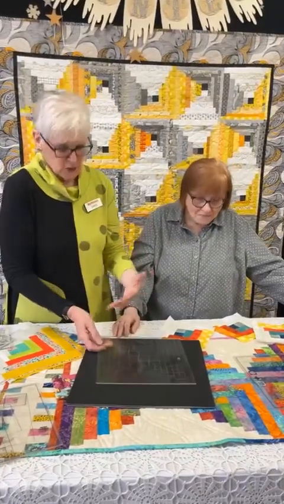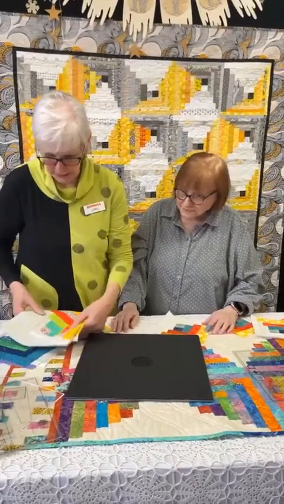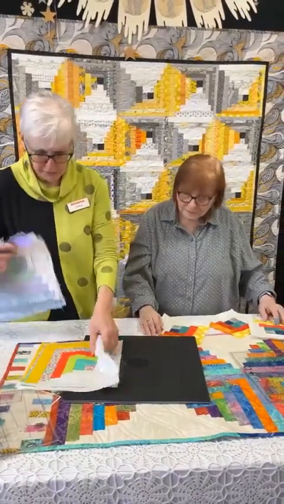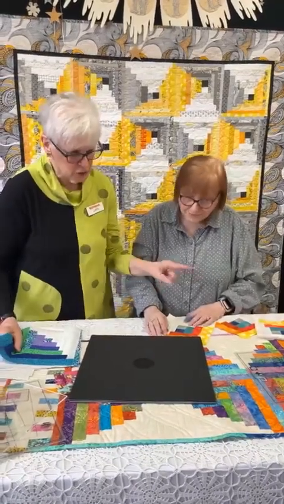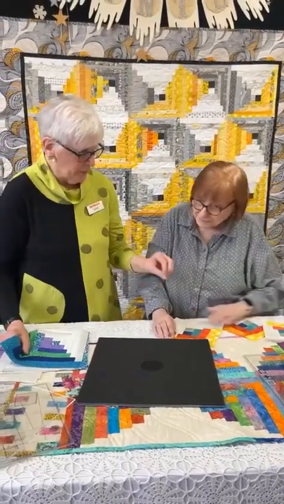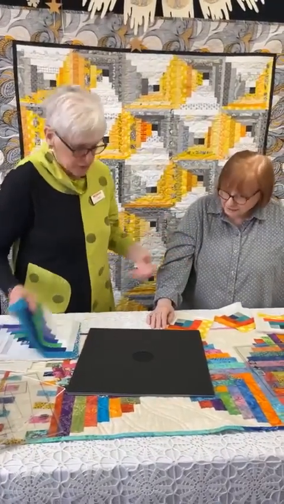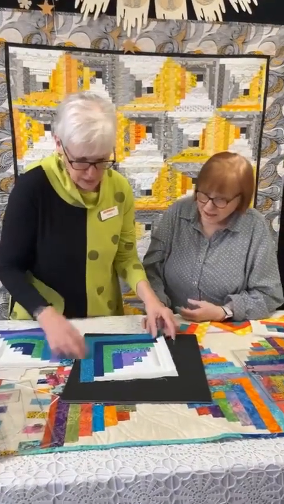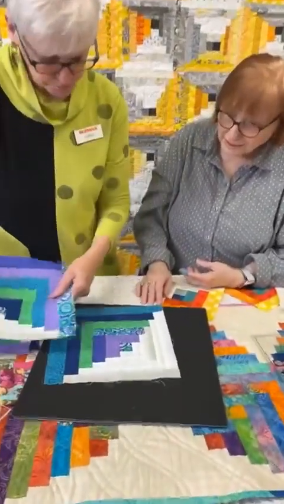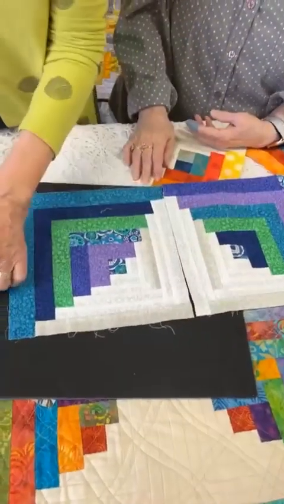I made my samples in 2 different colorways. Actually, the first one I did was this one, because I didn't understand the process of whether you use your wide strips first or your narrow, and she'll talk a little bit about that. This was the first one I did, using some Celeste from Sally Kelly.